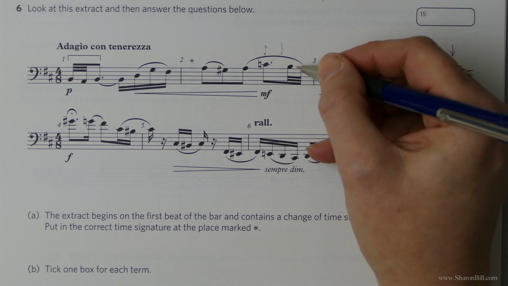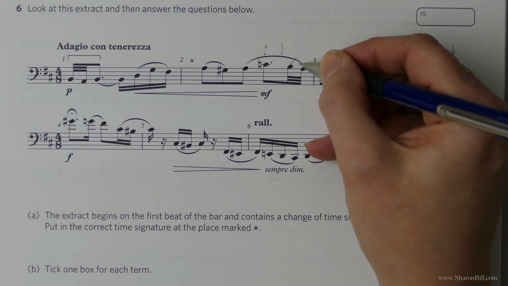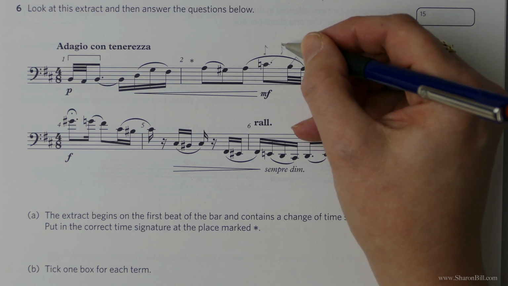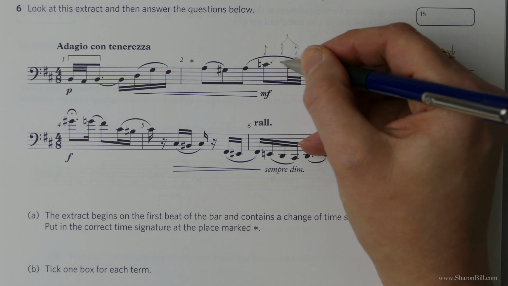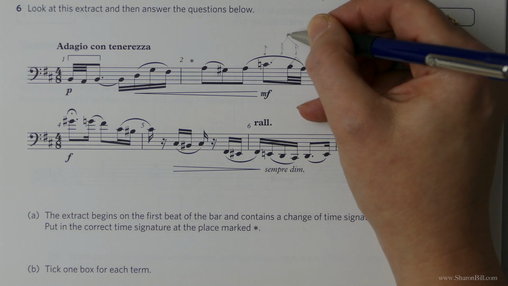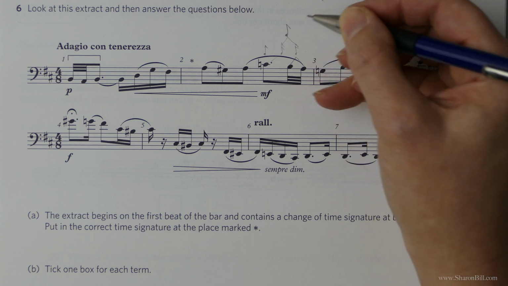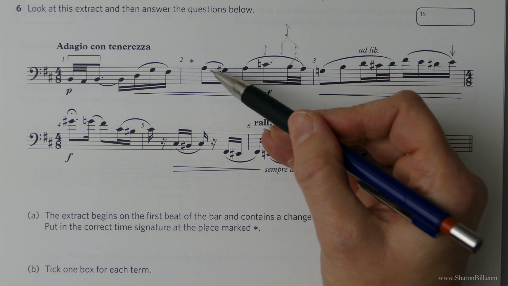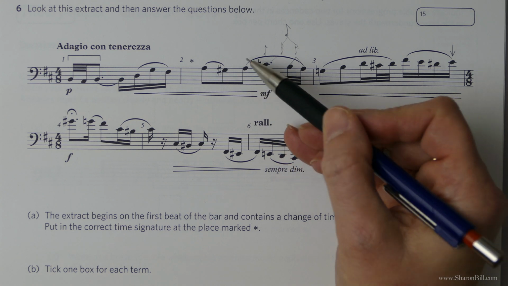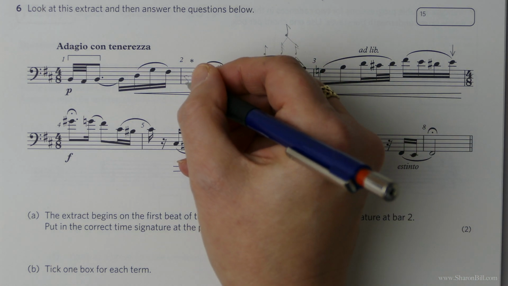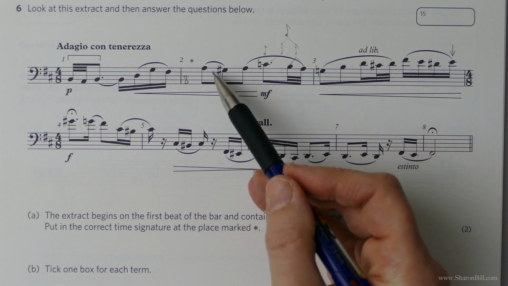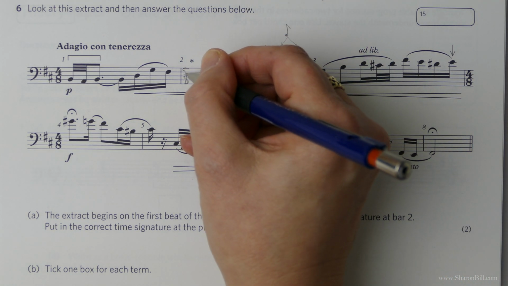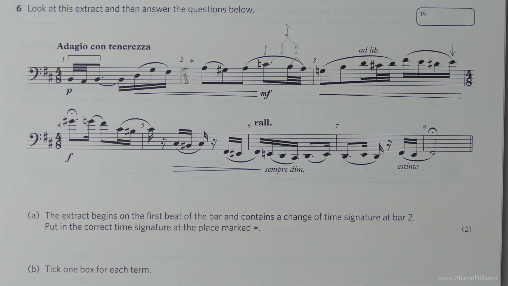And then these two demi-semiquavers, these two 32nd notes, added together give us a semiquaver, which together with the dot is a quaver. So we have 2 quaver beats here, and we have 3 quaver beats here. So we can only put the bottom note as number 8, nothing else will fit. And we have 1, 2, 3, 4, 5 over 8. So there we go, that's that done.